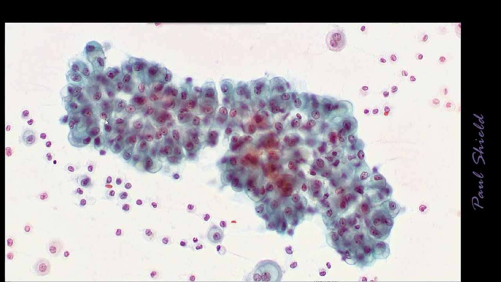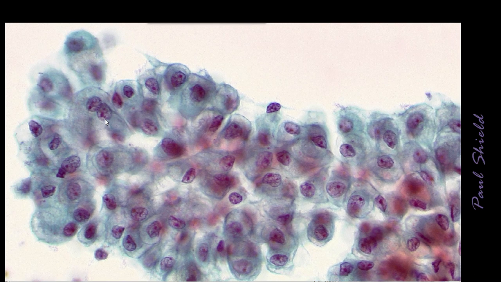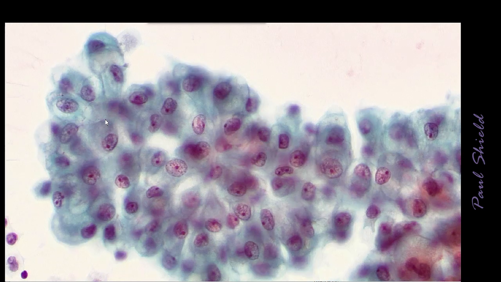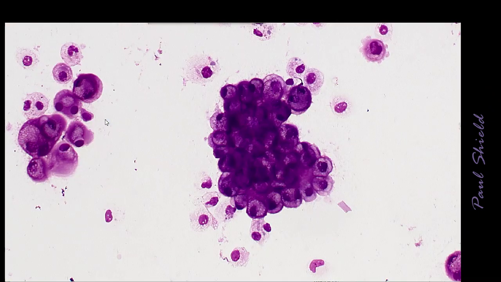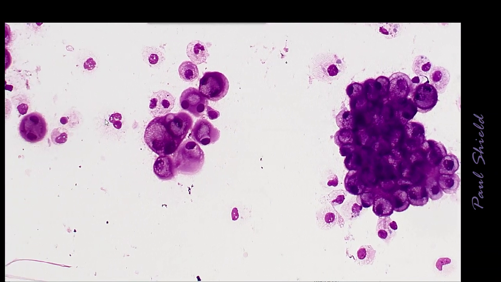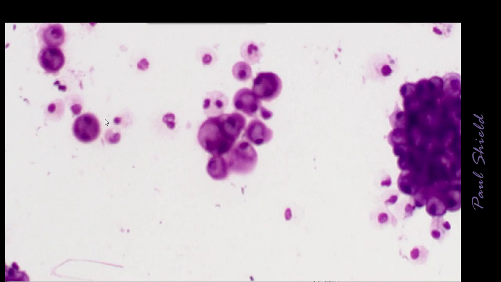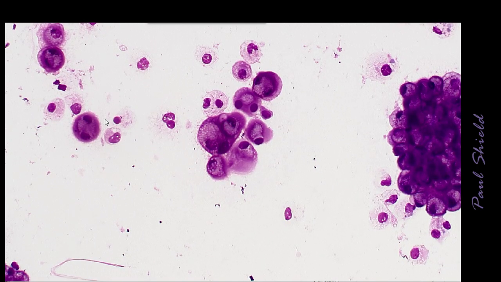Here's a larger group, again showing that scalloped outline, windows between the cells, and real uniformity of nuclei. So not a whole lot of malignant nuclear criteria here. This is more an architectural diagnosis. Again, it's got glycogen, prominent nucleoli, and this just shows you what that glycogen looks like on the air-dried slide. It's that bubbly perinuclear cytoplasm.